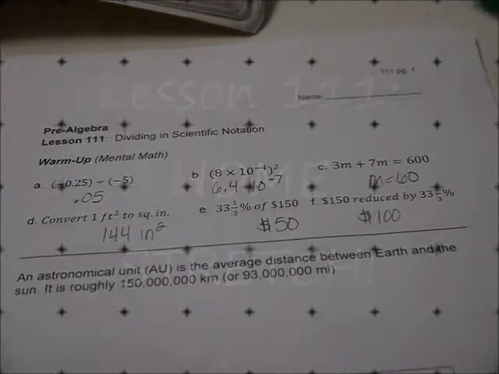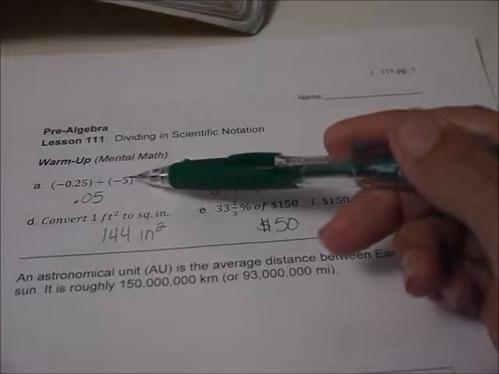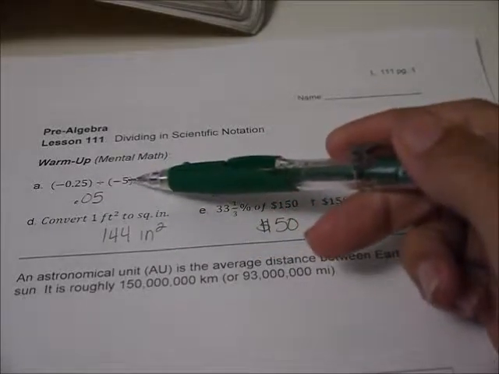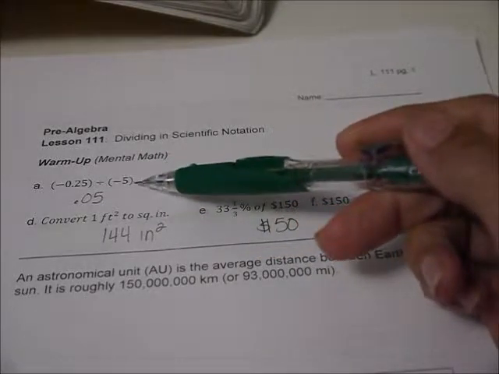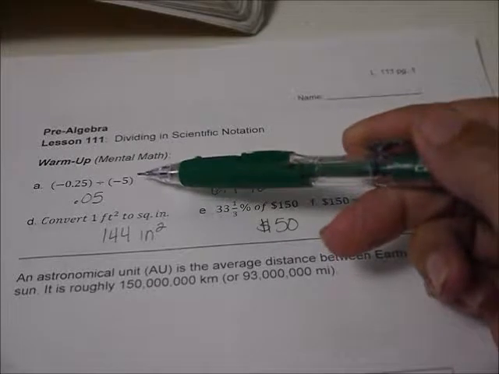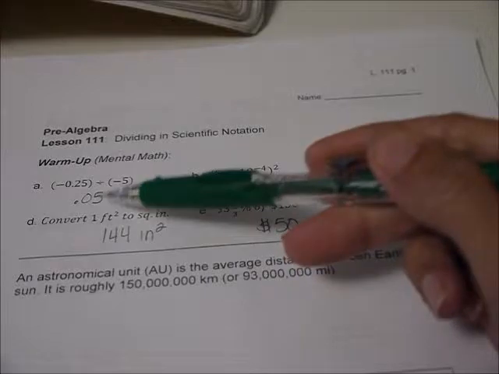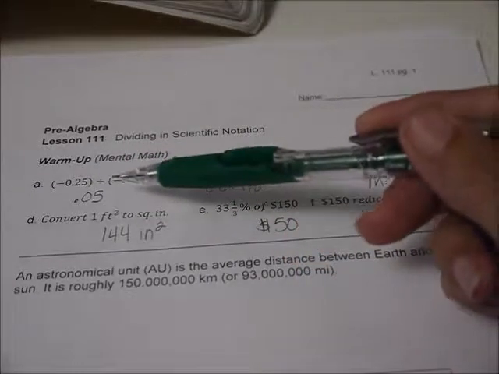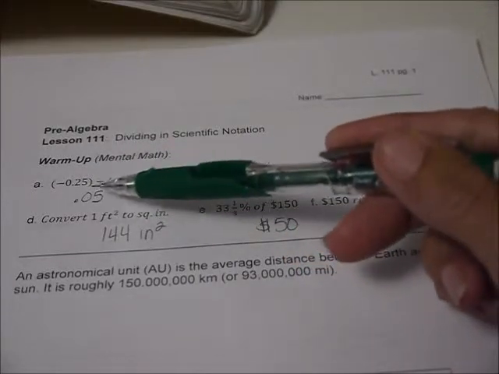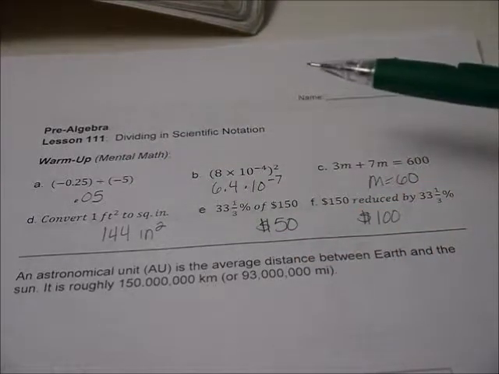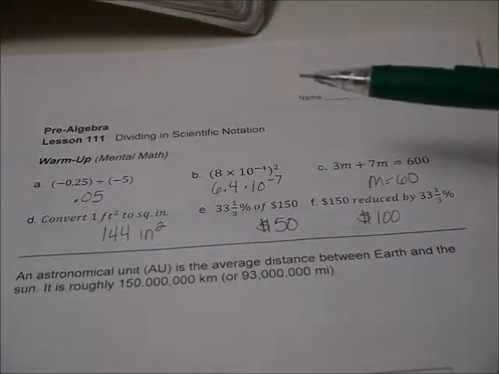All right, mental math. The way I did this was just thought, okay, in order to go from 5 to 0.25, I have to multiply it by something with 2 digits behind the decimal. Okay, so 5 times 5 is 25, so we've got to do 0.05. We have 2 negatives, and when we divide with 2 negatives, the quotient is going to be positive, so we get 0.05.